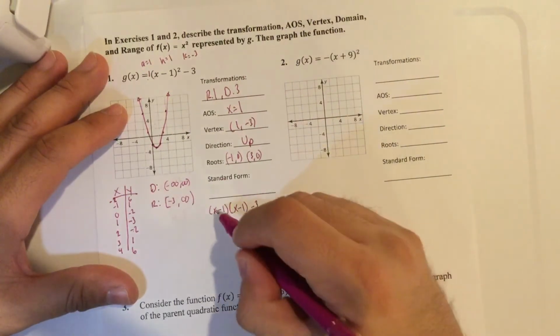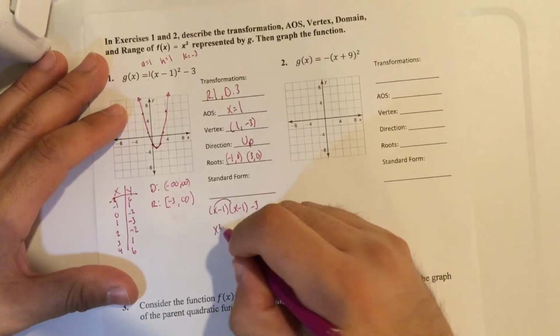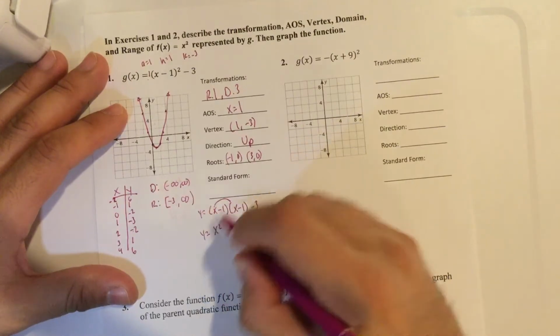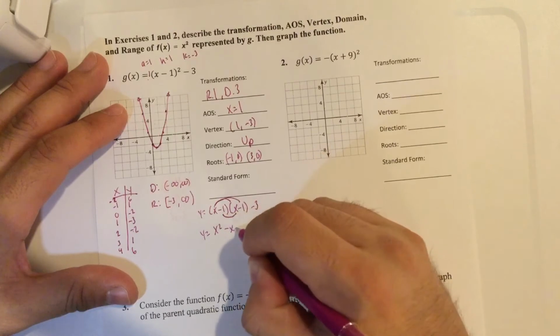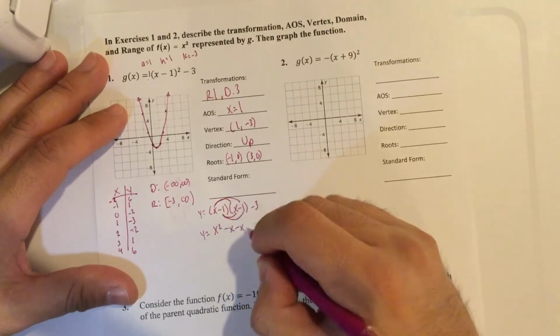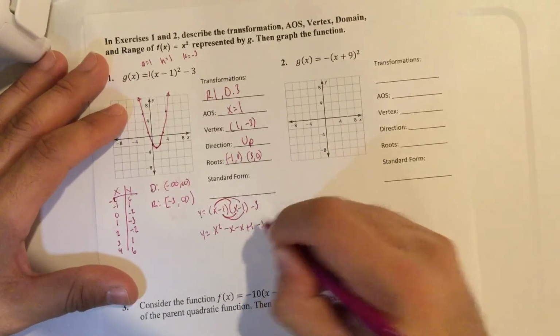Then we're going to go ahead and FOIL this out. So x times x is x squared. Let's put y equals. X times -1 is -x. Now we distribute the -1. -1 times x is -x. -1 times -1 is +1. Don't forget your minus 3.